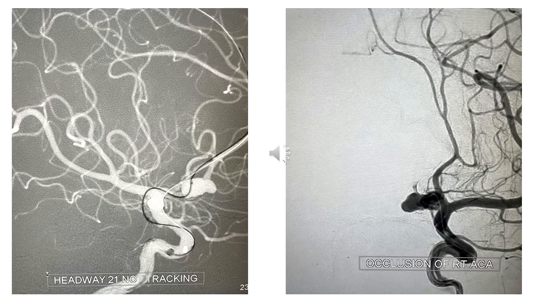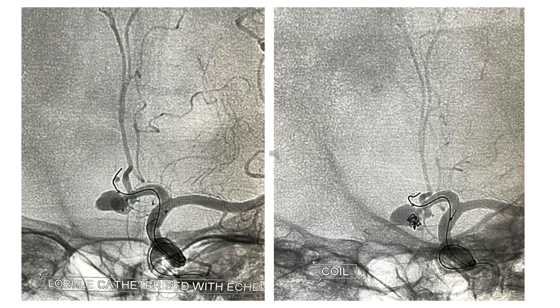And the Headway 21 did not track, like Headway Duo and also like the Echelon. So the Echelon got a little bit further, but not completely distal. So I checked with the DSA. You could see now that the ACA has got occluded here. It was worrisome now for me.